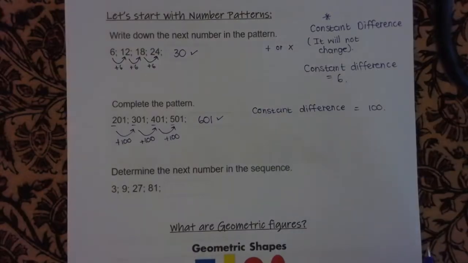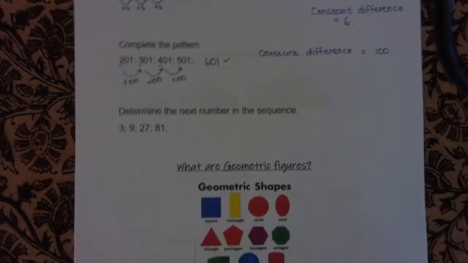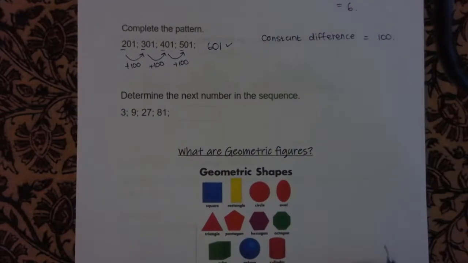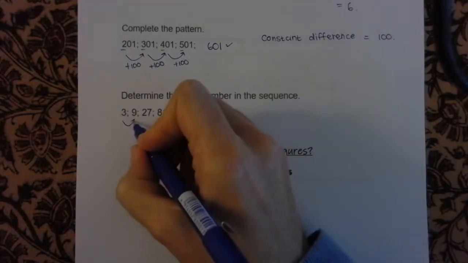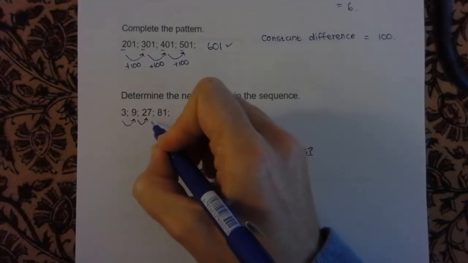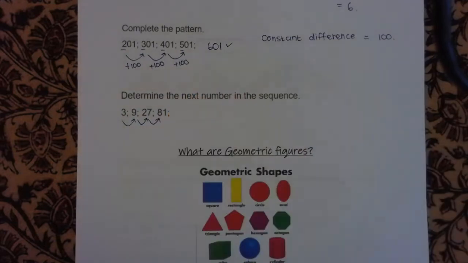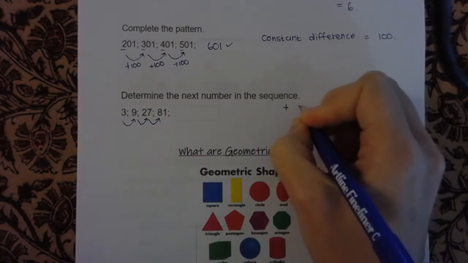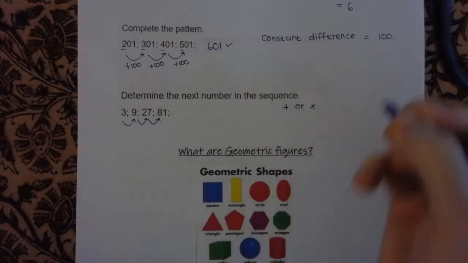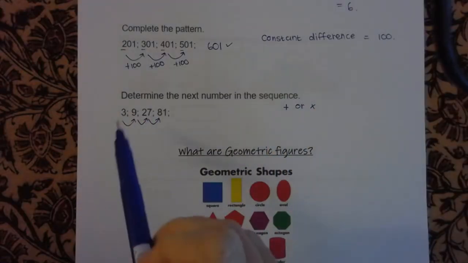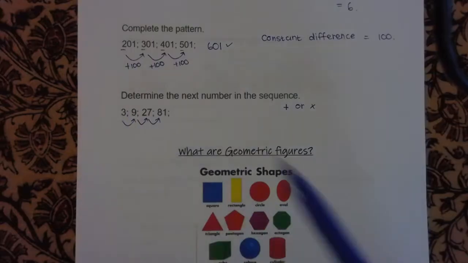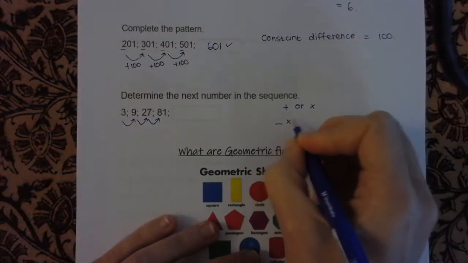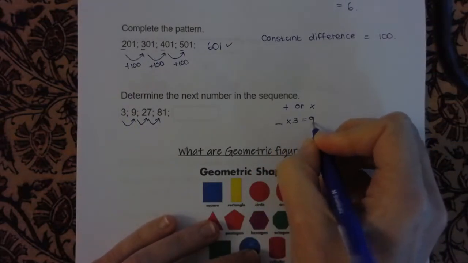Okay, right, let's go to the next one. This one is an interesting question because you will see you're not going to use a constant difference. There isn't the same number that you add every time. But remember, you must ask yourself, are you going to be adding or are you going to be multiplying? If I choose multiply, then I ask myself, what times 3 equals 9?